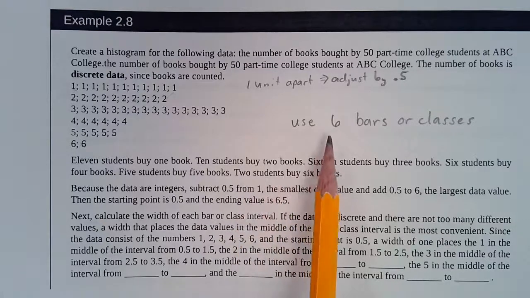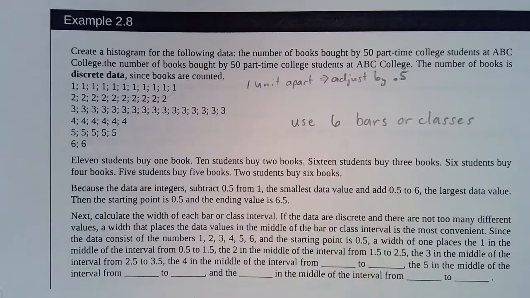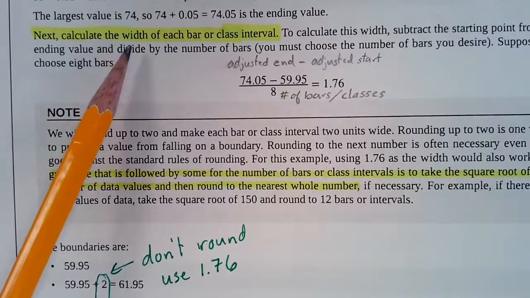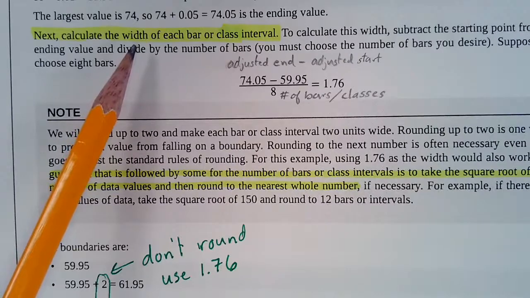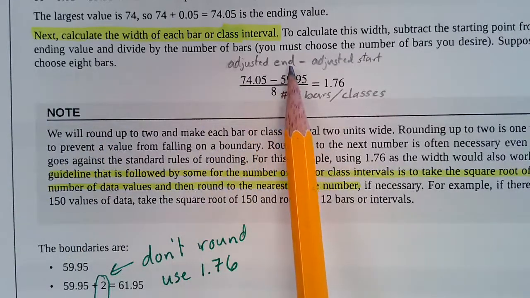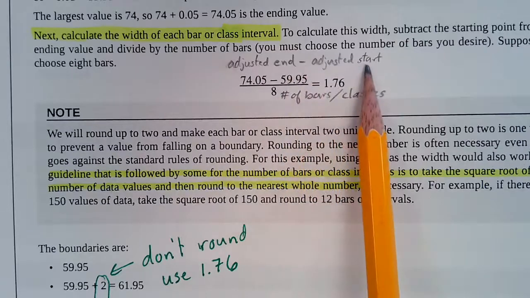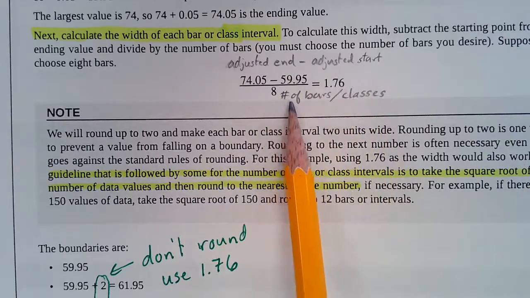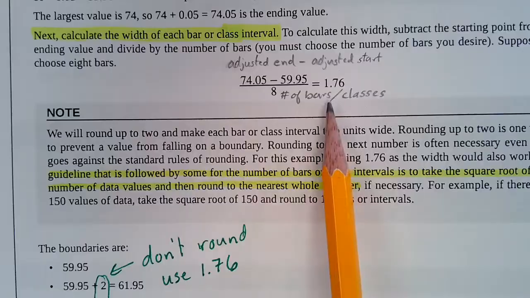So we know we're going to have 6 bars, and the way that we do this is we take the adjusted ending, subtract the adjusted beginning, and then divide it by the number of bars or classes. Once again, to calculate the width of each bar or class, you take the adjusted end value, subtract the adjusted starting value, and then divide by the number of bars or classes.